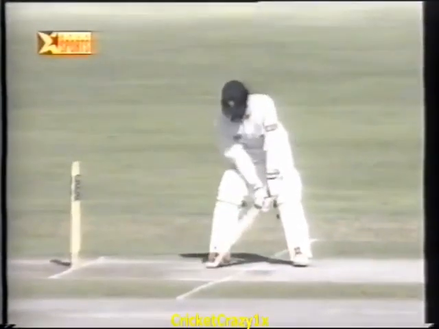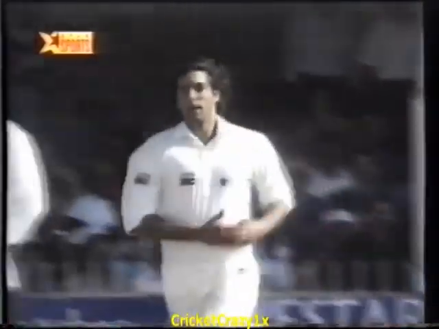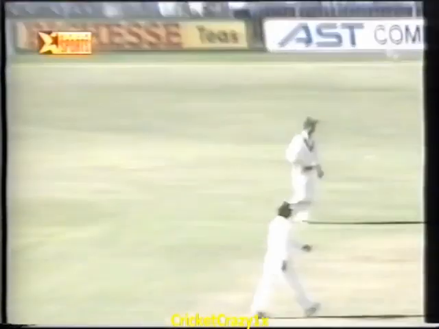And Mongia, legs wide apart in his stance. Oh dear, he's played on, has he? He's played on, Nayan Mongia, and that is the end of India's wicketkeeper. Looking good while it happened. India lost their 7th wicket, 151 for 7, and Mongia is out for 17.